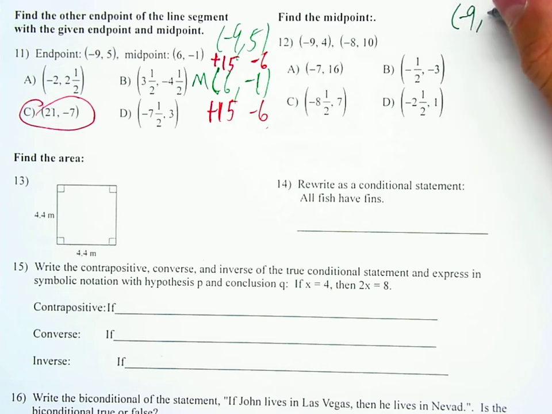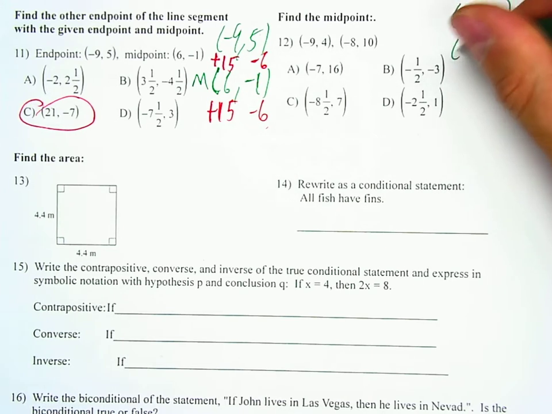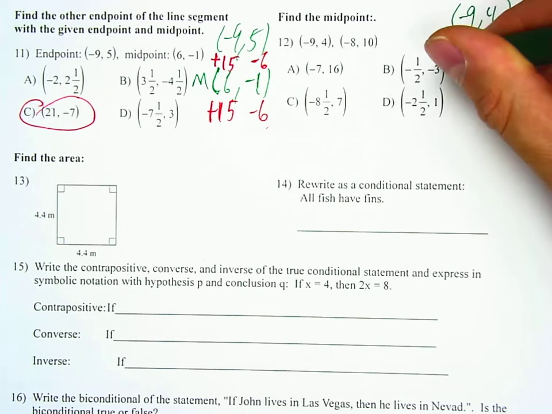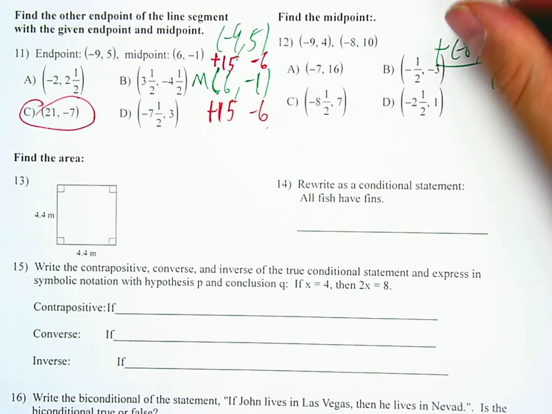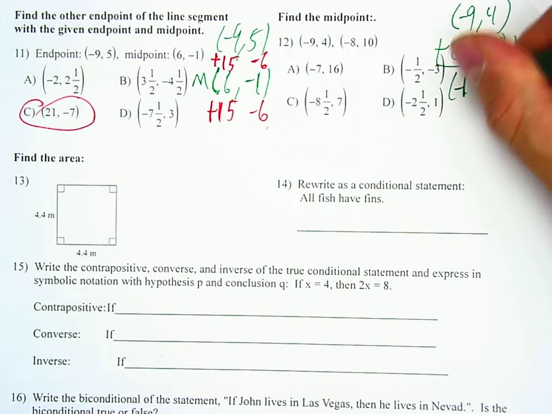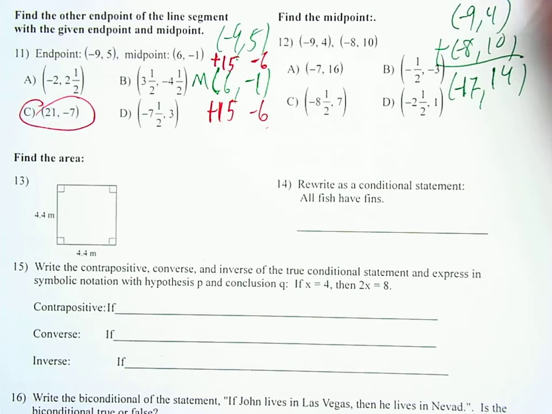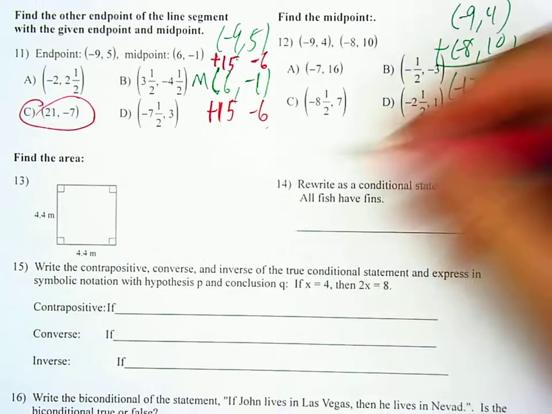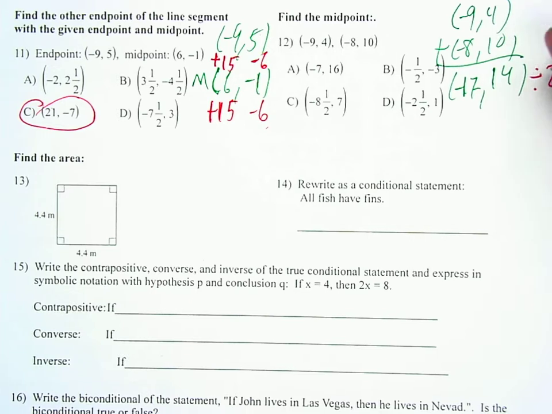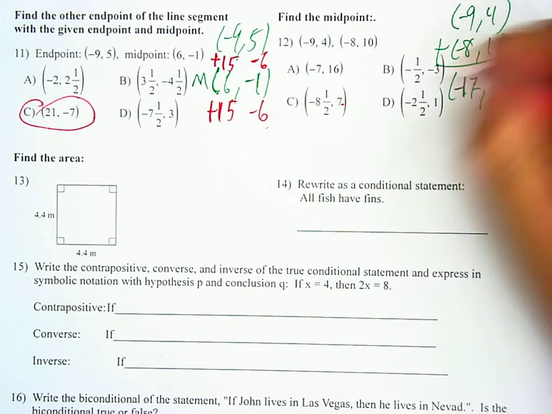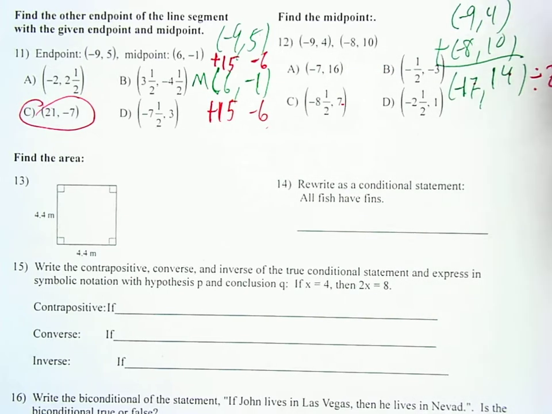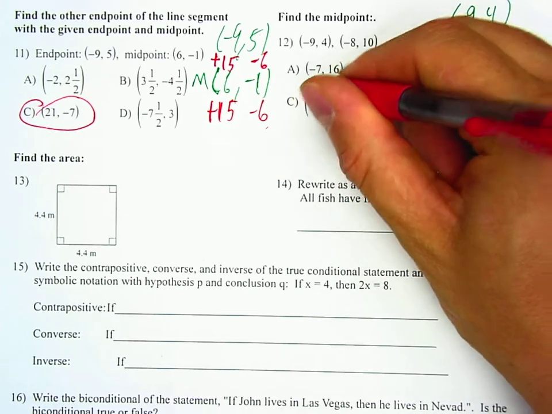We're taking the 2 points, (-9, 4) and (-8, 10). We're adding them together: -17, 14. 10 plus 4 is 14, and both of the others are negative, so they add and you keep the sign. And then we divide by 2. So 14 divided by 2 is 7, and -17 divided by 2 is -8.5. So the midpoint is (-8.5, 7). Option C.